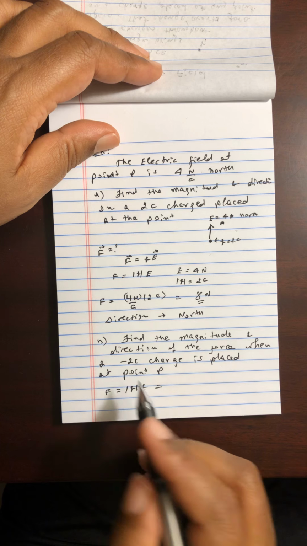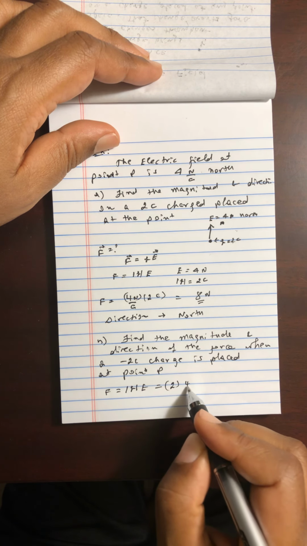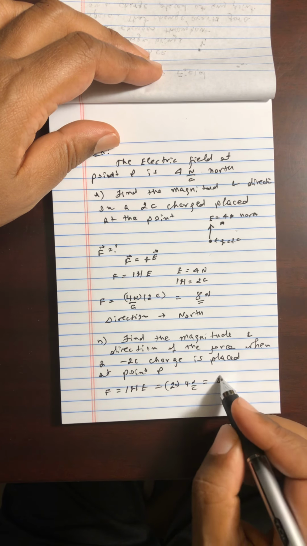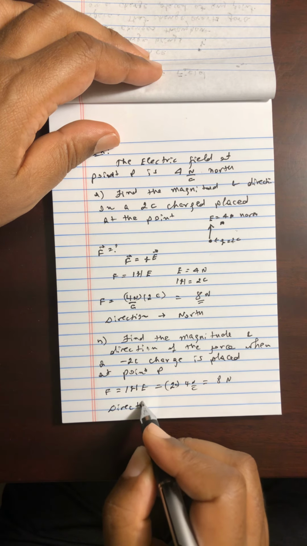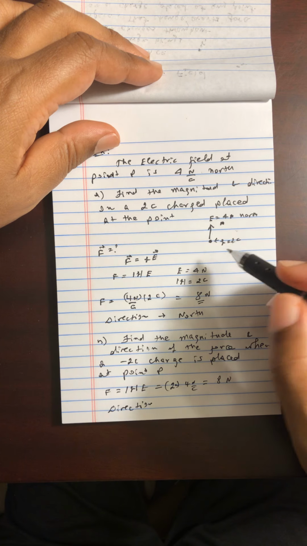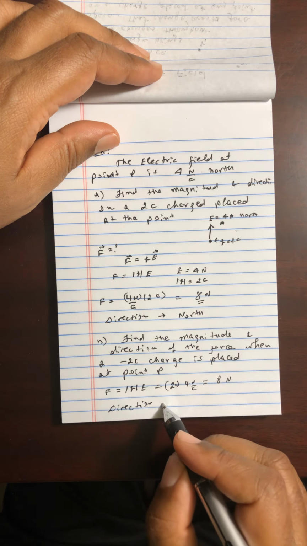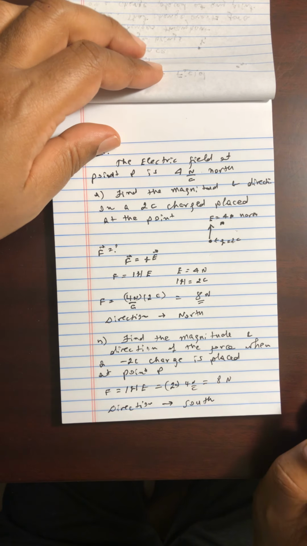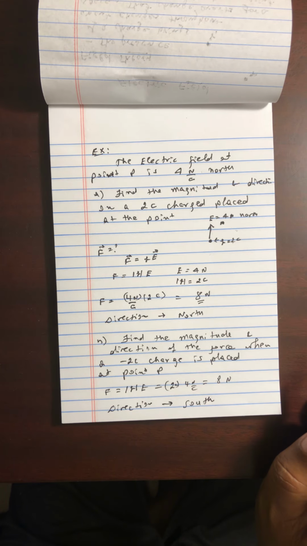Even though the charge is negative 2, its absolute value will be 2, and the electric field is 4 newtons per coulomb. We get 8 newtons. How about direction? Now the charge is negative, so the electric field and the force are opposite. So if the field is north, the force is going to be south. The electric field and the force have opposite directions if the charge is negative.